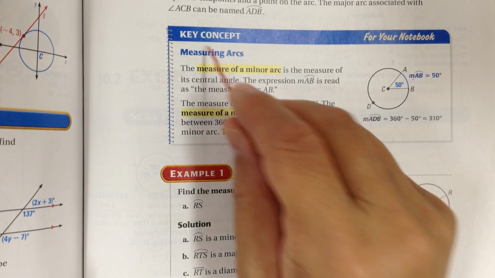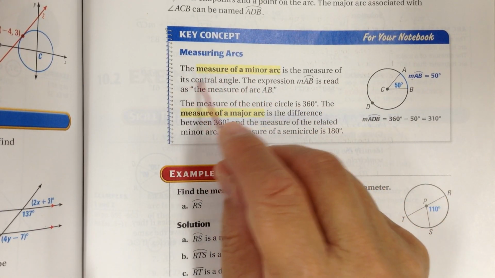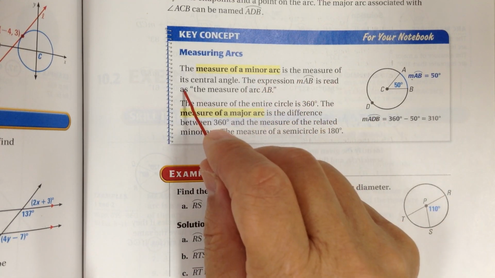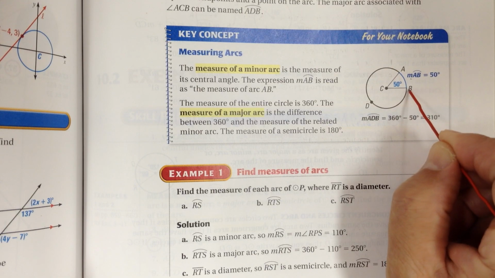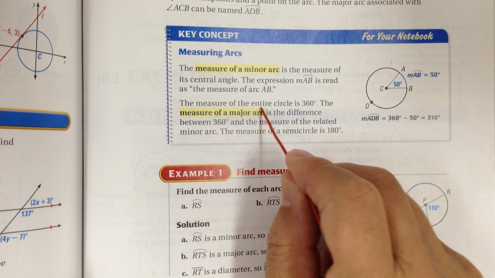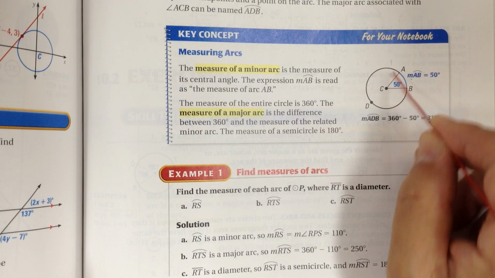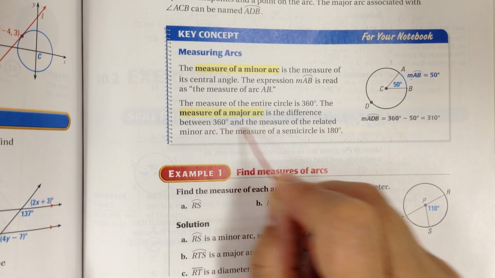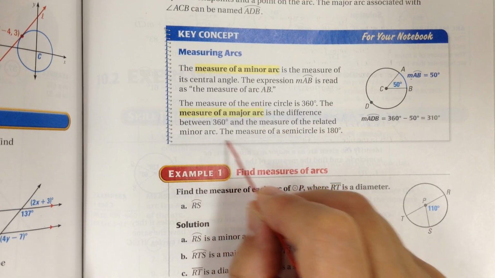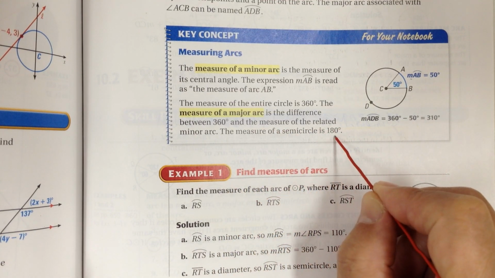Next one, measuring arcs. The measure of a minor arc is the measure of its central angle. So if this angle is 50, then the measure of the arc is 50. The measure of the entire circle is 360. So the measure of a major arc is the difference between 360 and the measure of the related minor arc. The measure of a semicircle is 180.